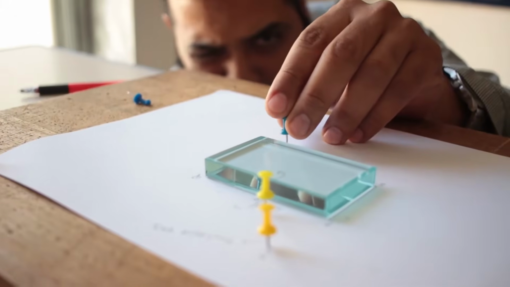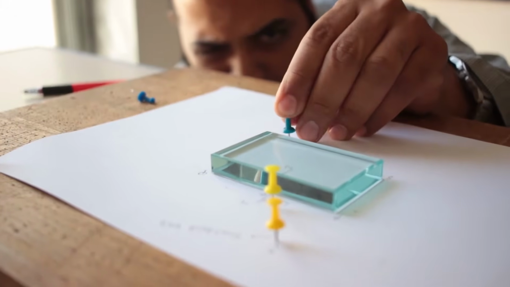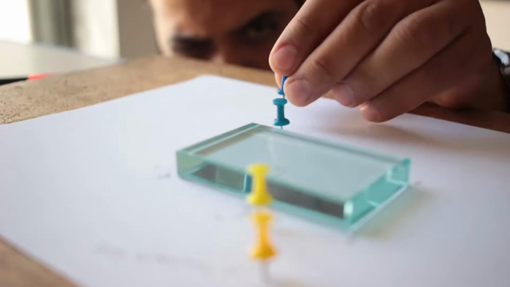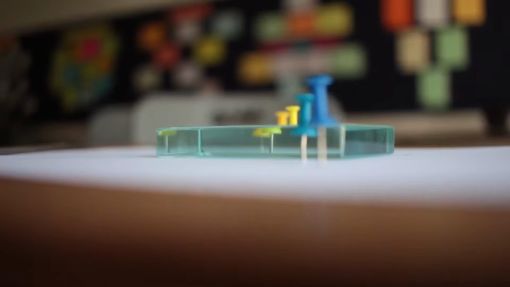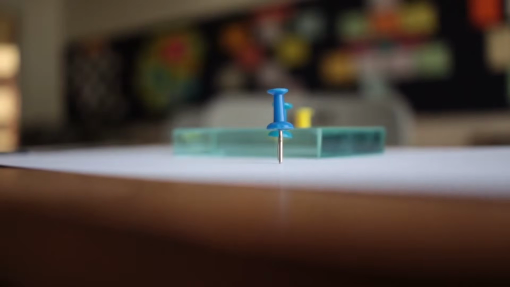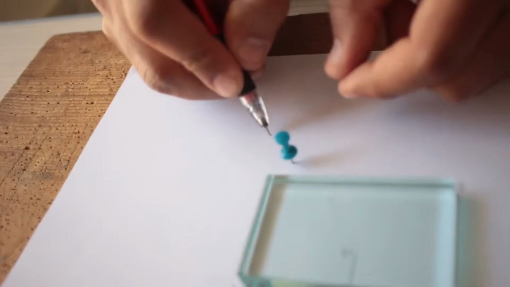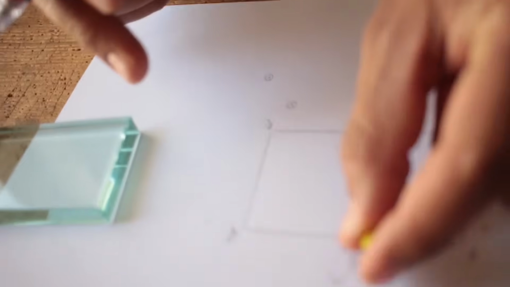Now try to fix two more pins in such a way that all four pins appear in a straight line. All the four pins are now in a straight line as seen through the slab. Remove the pins one by one and mark the position with a small circle.